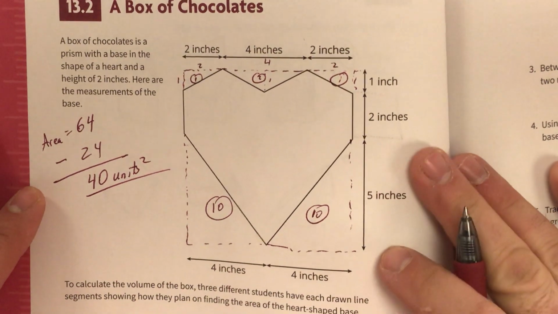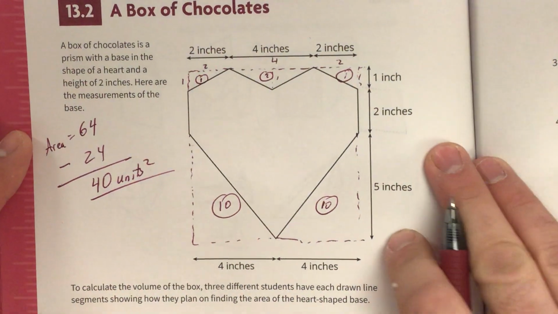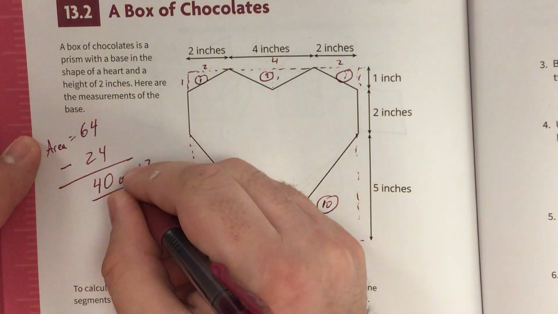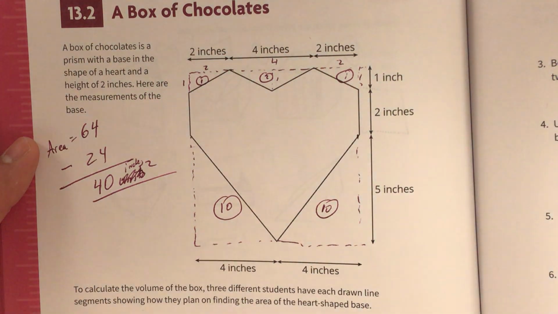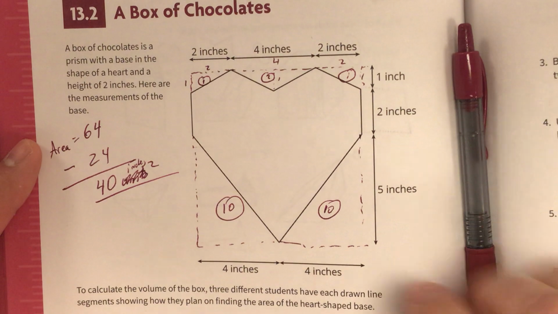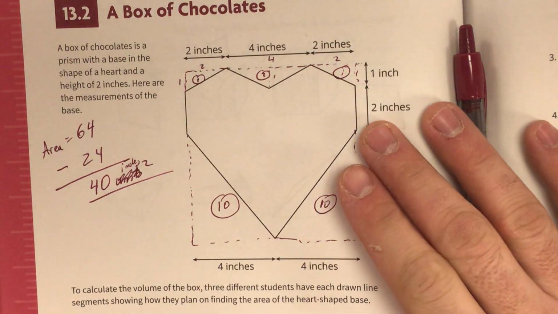All right, Rosie, Kinley, what'd you get? I got 40 inches square. 40 inches. Yeah, we do know it's inches, don't we? What'd you get? I got 40 inches. 40. Jared? 40. So we're pretty sure it's 40.